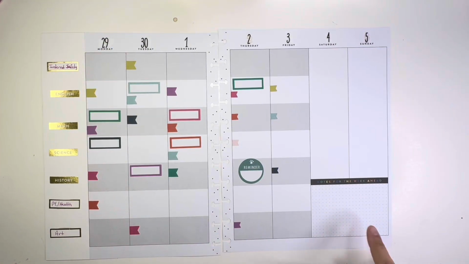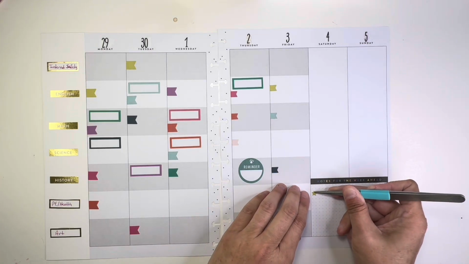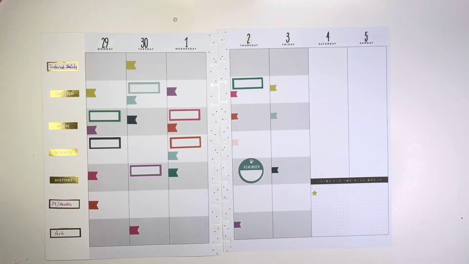So this box down here, I'll actually put these little stars to mark it. Well, let me see. Do I have any?